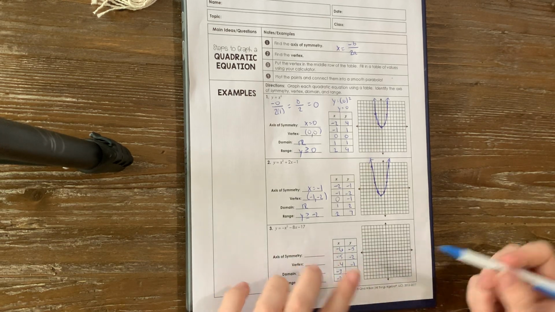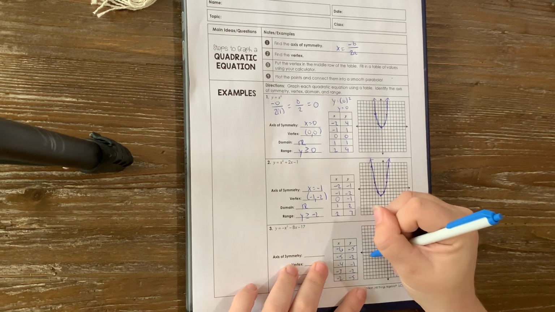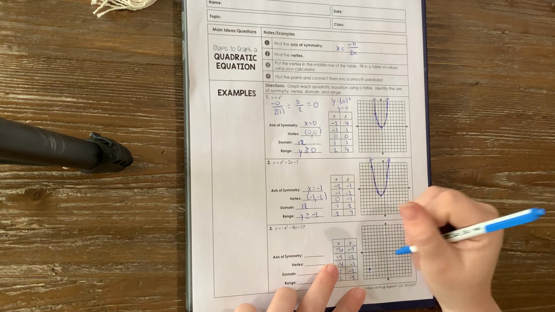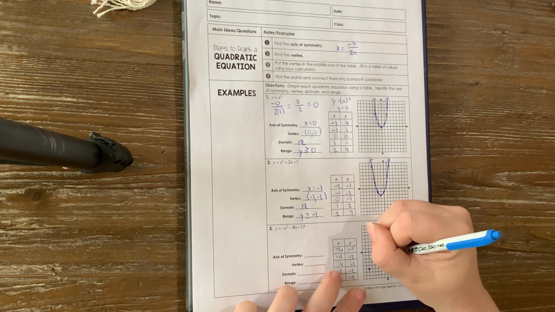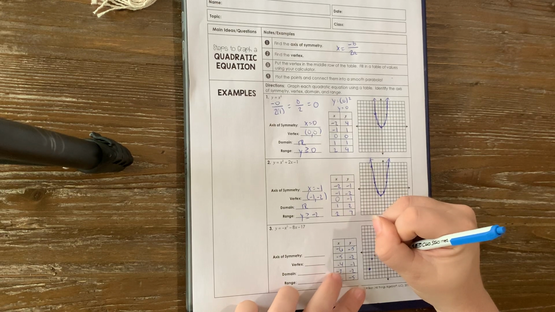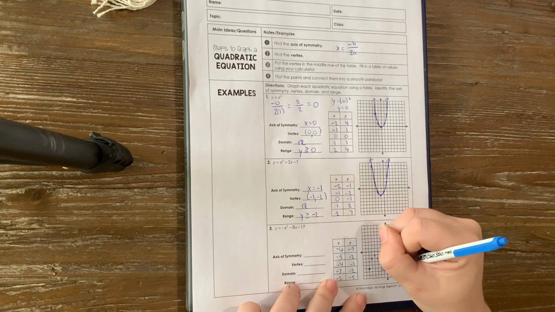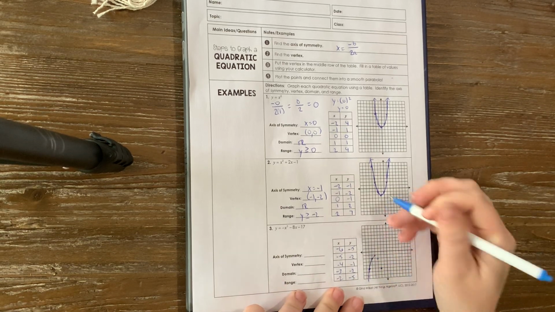So we have -6, -5. So 1, 2, 3, 4, 5, 6. 1, 2, 3, 4, 5. -5, -2. 1, 2, 3, 4, 5. 1, 2. -4, -1. -3, -2. And -2, -5. So it's going to look like this.